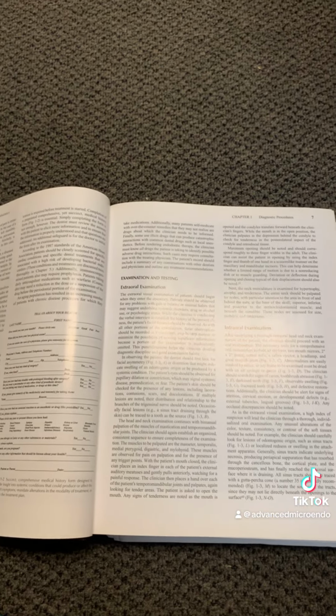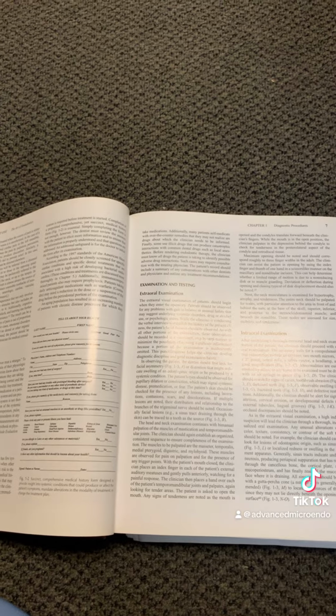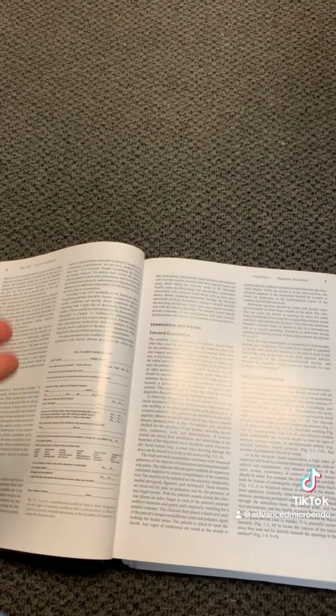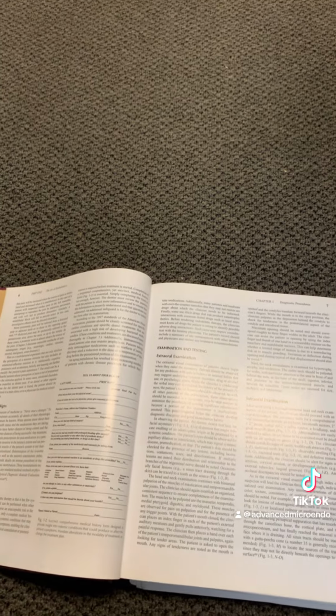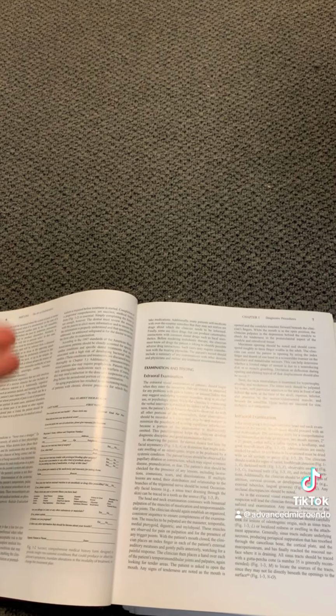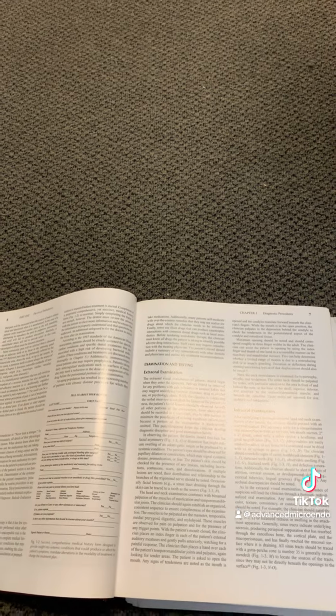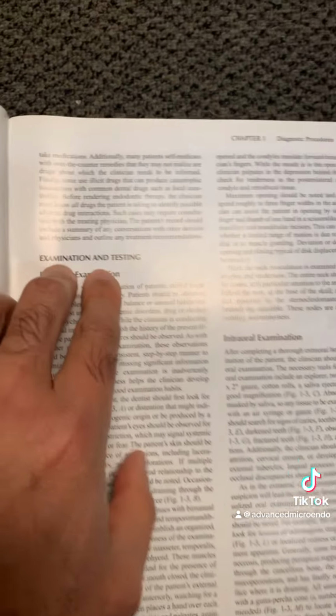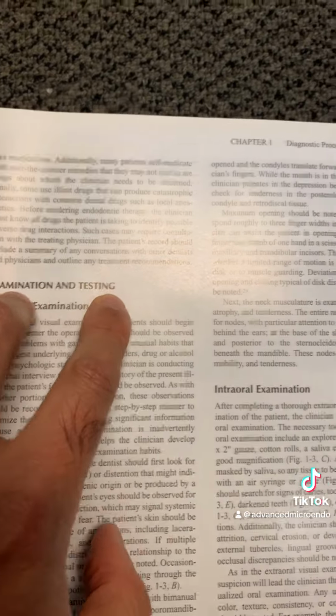Doc, what is happening? Do your examination. If you're sending me x-rays, okay, x-rays are fine, but send me the rest. You need to tell me what's going on. Give me the medical history. Give me the results of the tests that you've done. You need to have done examination and testing.